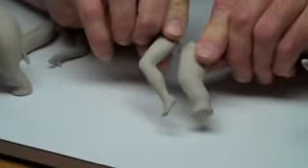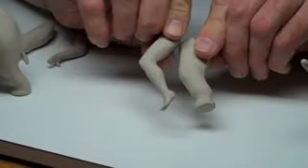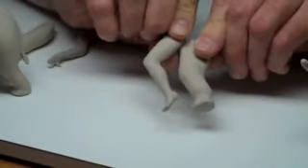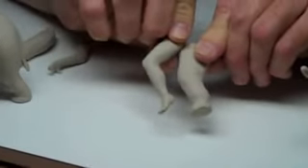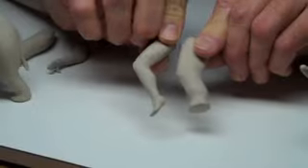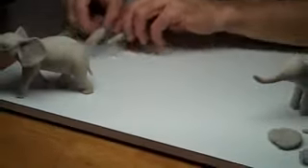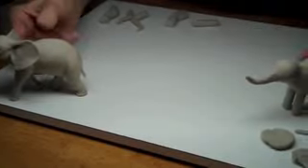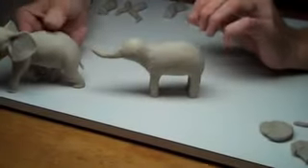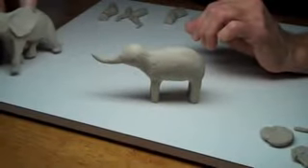Okay, so try to keep that in mind as we're working, and it'll help you to put the built-up muscles and things like that that we're going to be adding where they should be. I'm going to just move them out of the way. And now we're going to begin working again on our other piece. I'm going to move him aside.